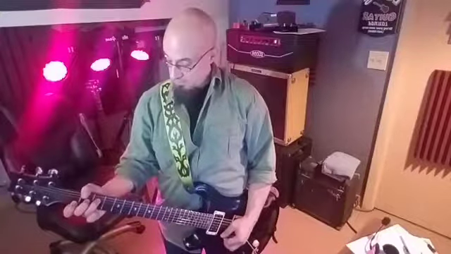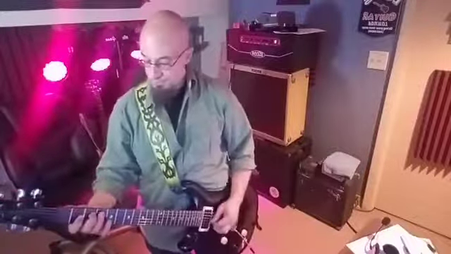Now this is a very interesting change right here. The next chord is F. The notes in the F chord are F, A, C. F, A, C. 1, 3, 5. It's always 1, 3, 5.